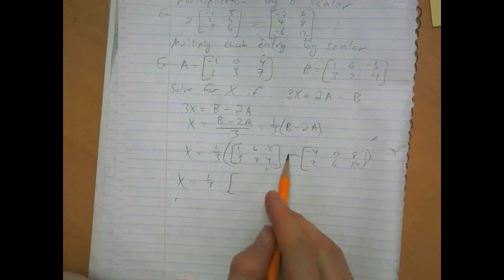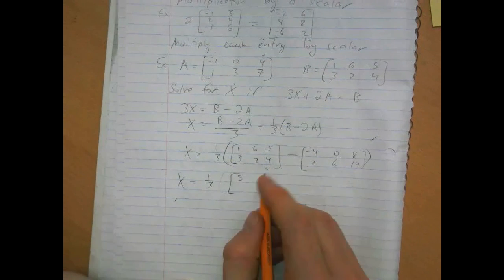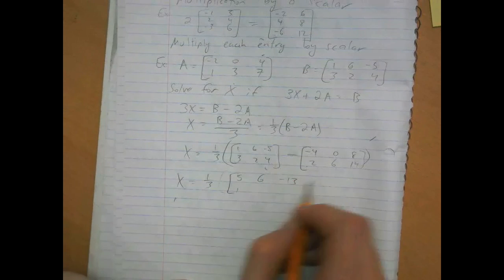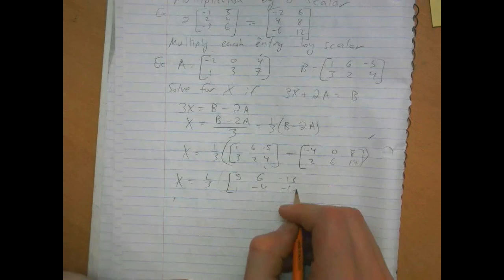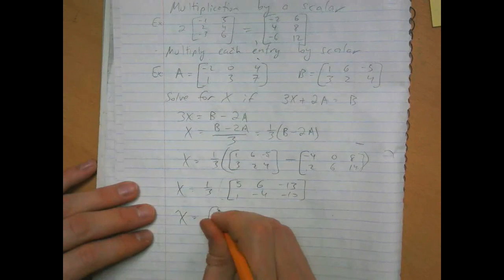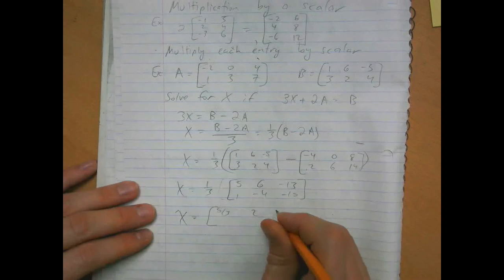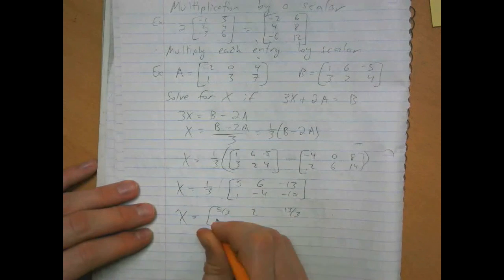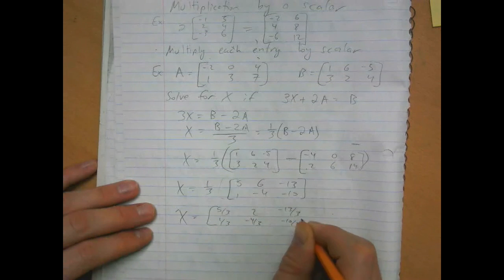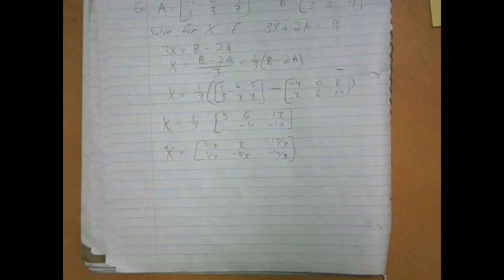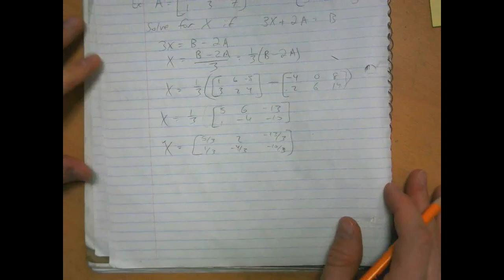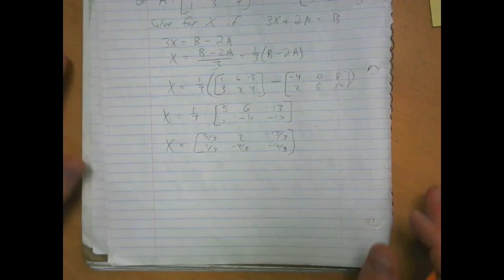So 1 minus -4 is 5, 6 minus 0, -5 minus 8, minus 13, 3 minus 2 is 1, 2 minus 6, -4, 4 minus 14, -10. And then X is 1/3 times that, so that's going to be 5 over 3, 2, minus 13 over 3, 1 over 3, minus 4 over 3, and minus 10 over 3. So we can do simple matrix equations using those operations. Right, so that's scalar multiplication and kind of putting together addition with scalar multiplication.